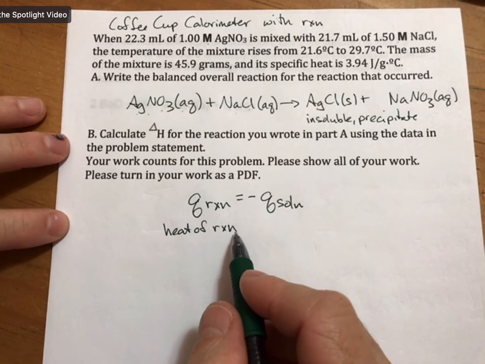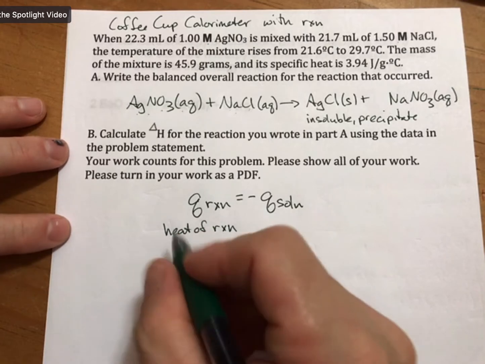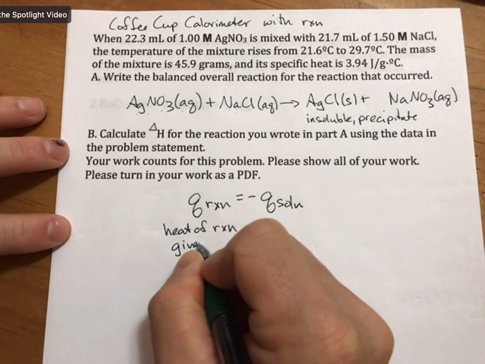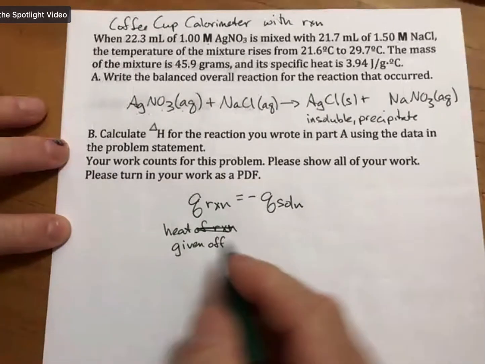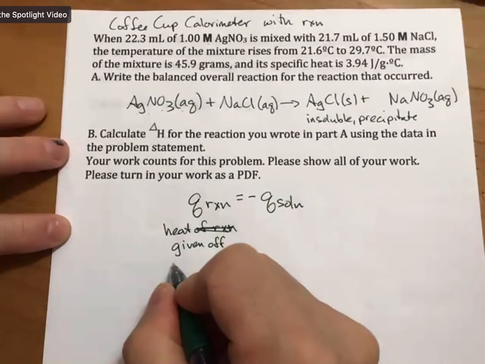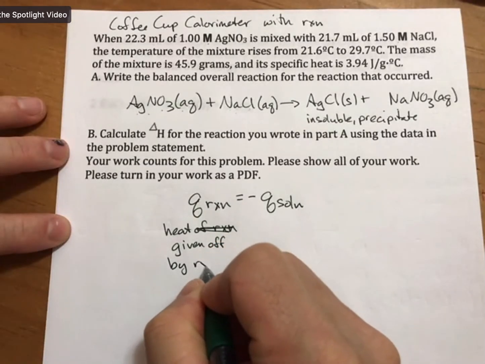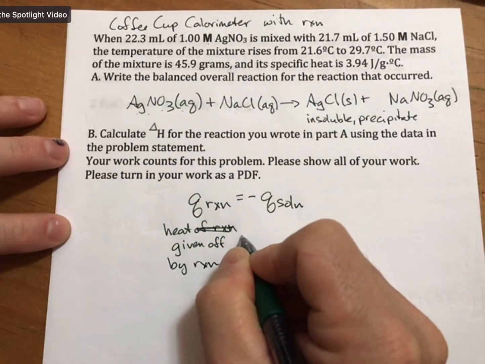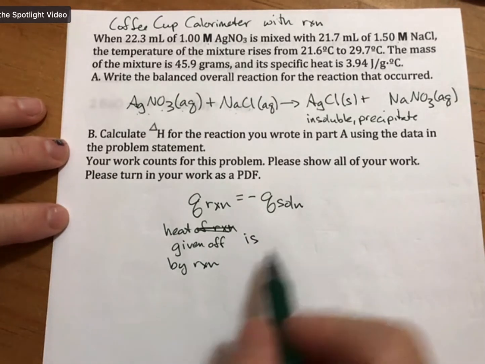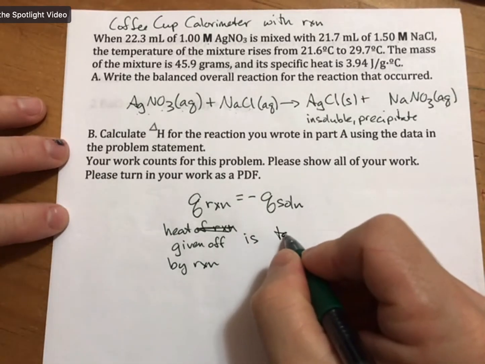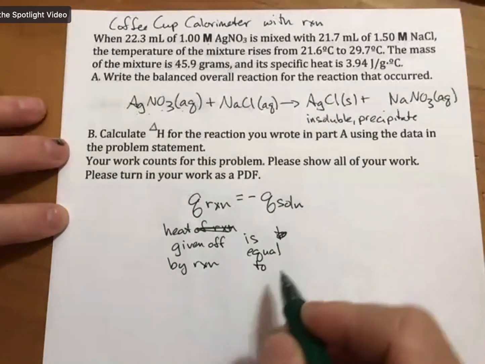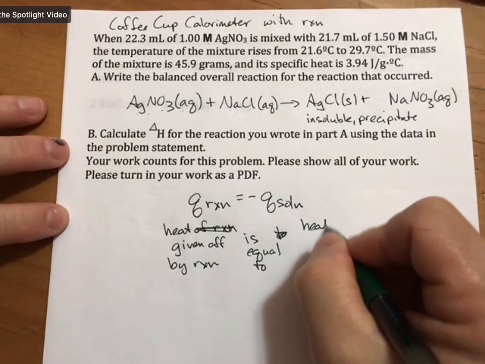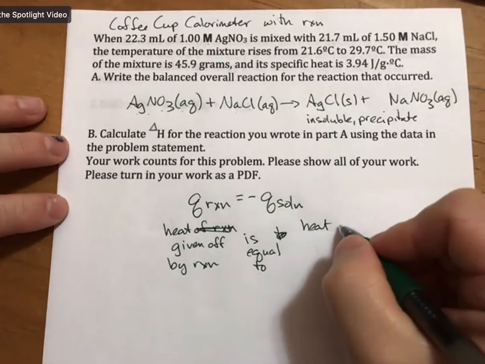The heat given off by the reaction is equal to the heat taken in by the solution.